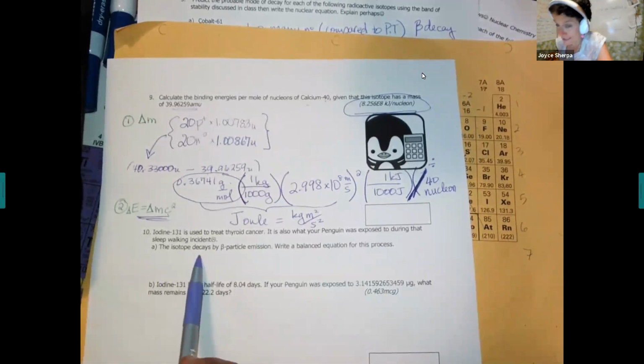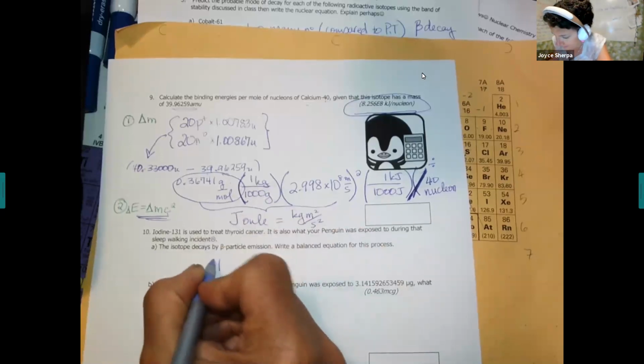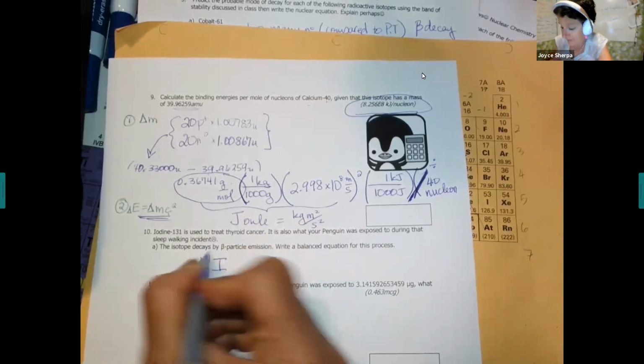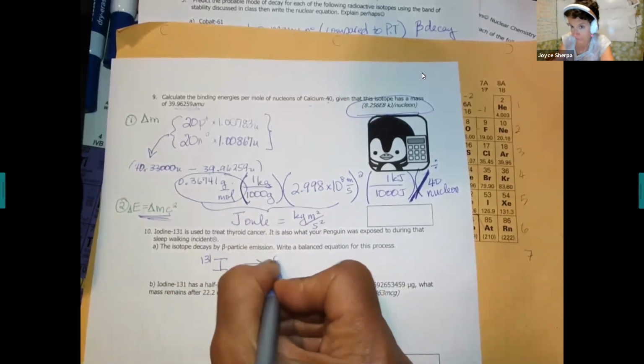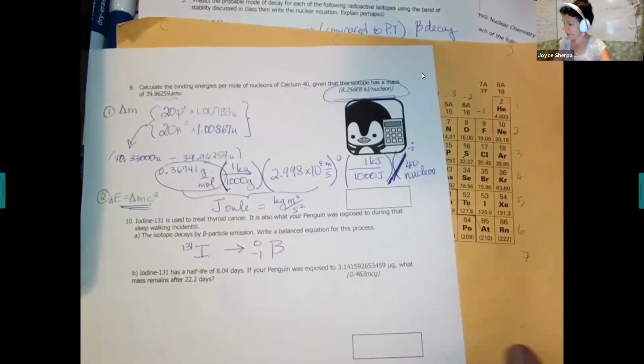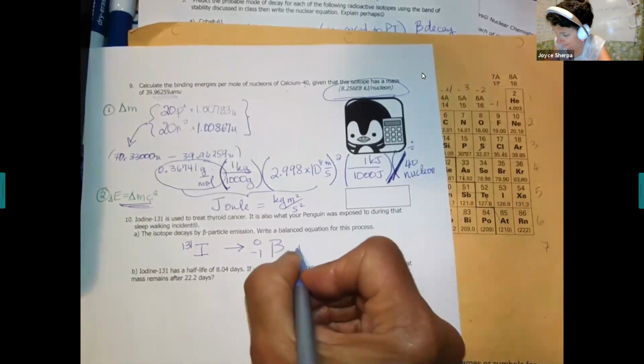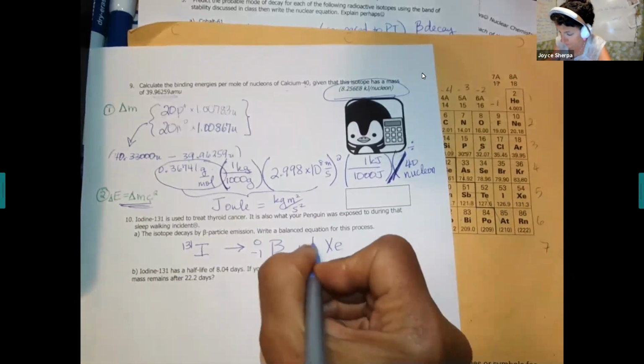Iodine 131 is something that is used to treat thyroid cancer. So it goes through beta decay. The idea is that the beta particles will target the fast replicating cells. And so iodine 131 will become xenon 131.